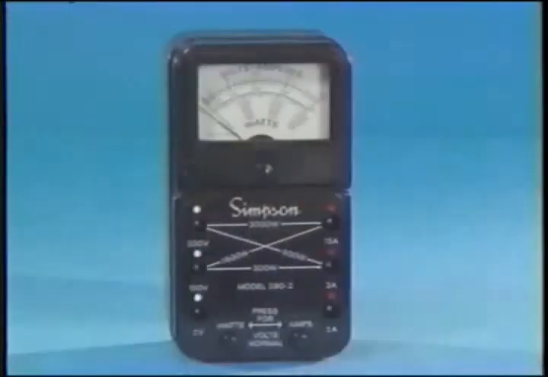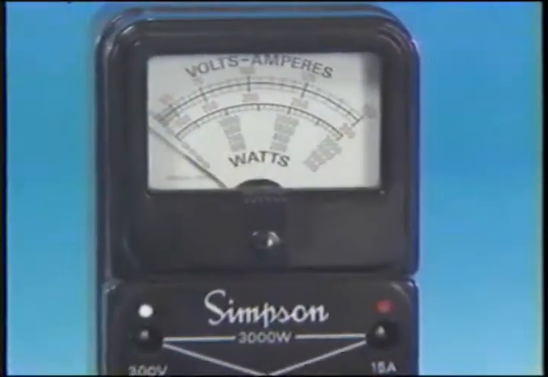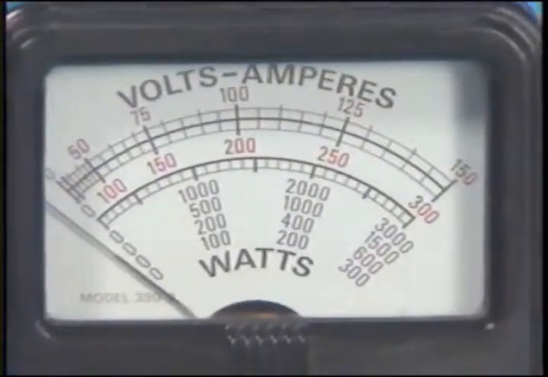AC power can be measured directly in a circuit with a wattmeter. A wattmeter has a scale calibrated in watts. On this meter, it's the bottom.